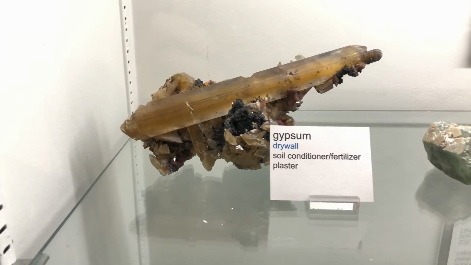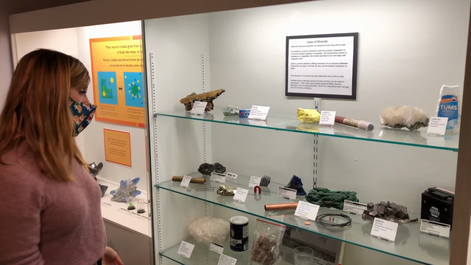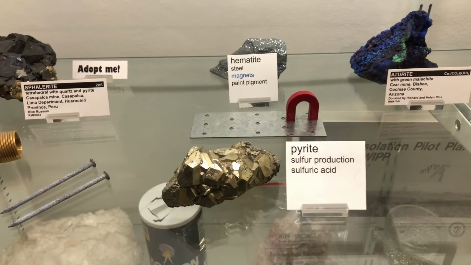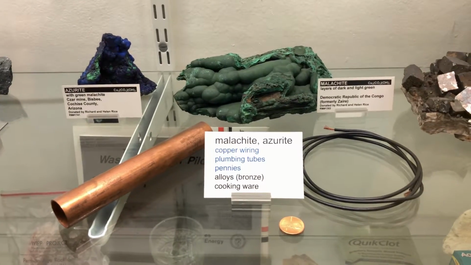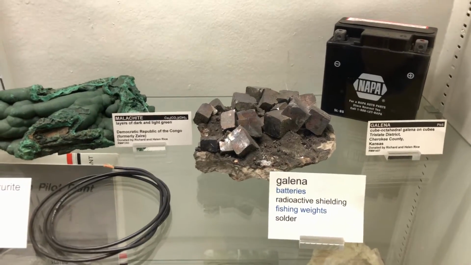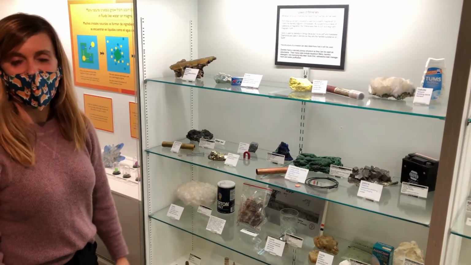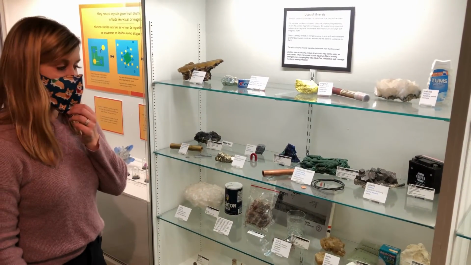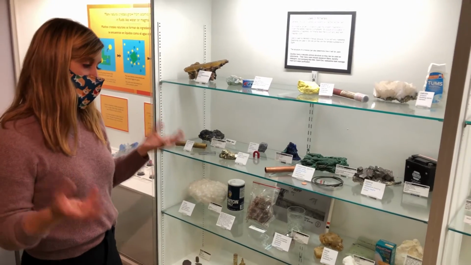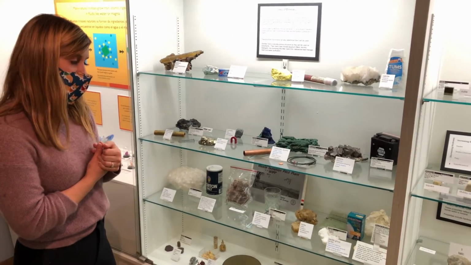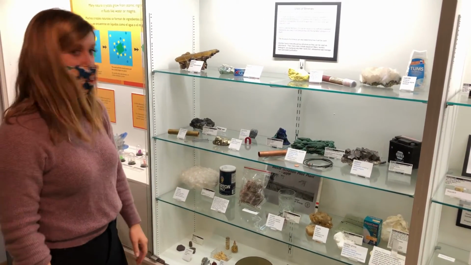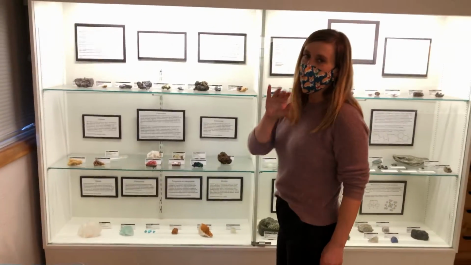Gypsum has been used for drywall, right? There's all these different uses, from magnets to copper wiring to car batteries, and obviously jewelry. But I do think one of the most interesting ones is thinking about zeolites as being a very powerful absorbent. Cool, now you know.